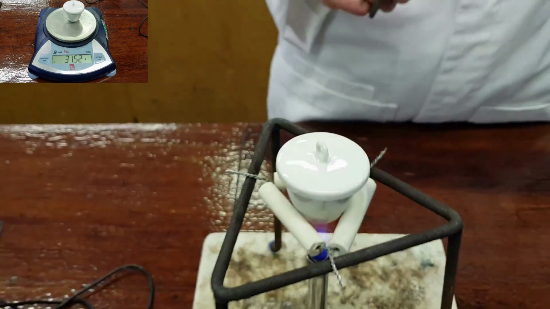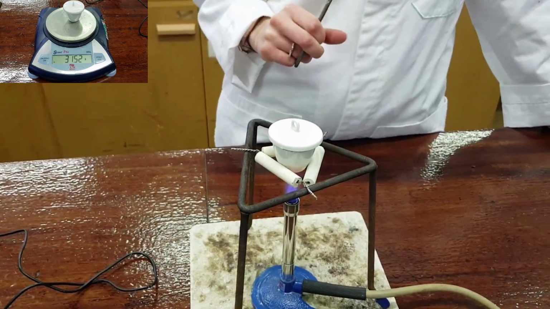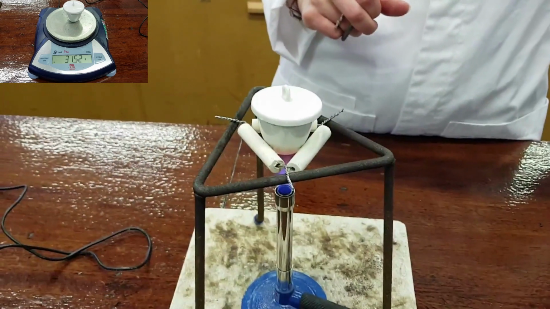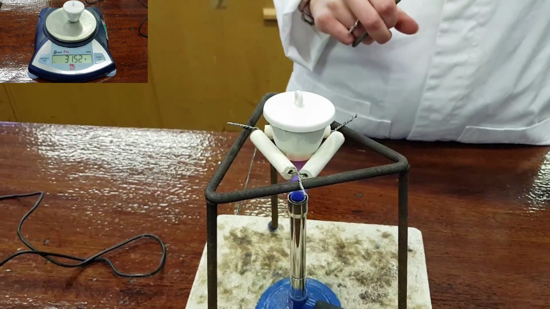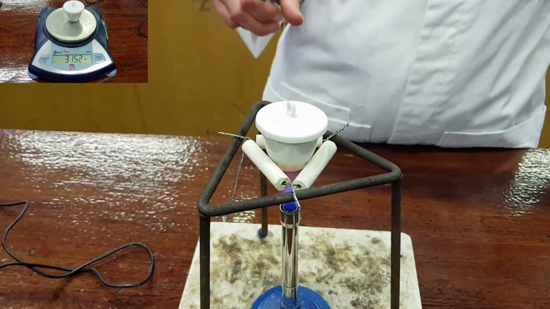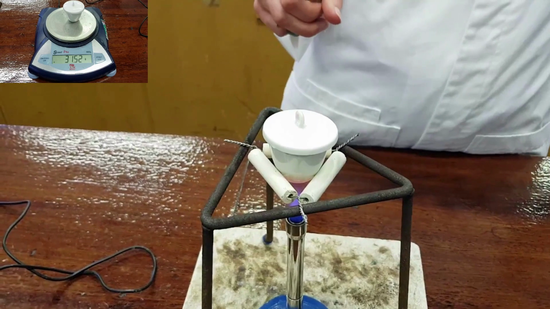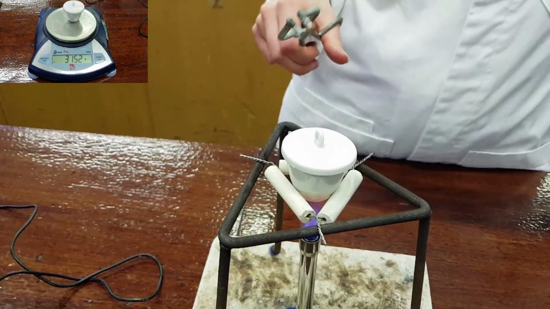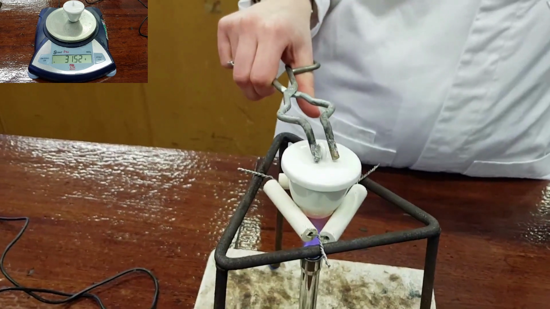Now there, you saw, as that lid was lifted off there definitely was some smoke came out of that. And just bear that in mind as a source of error in this experiment. We are going to lose some product as the hot fumes cause some of the product to drift up out of the crucible.